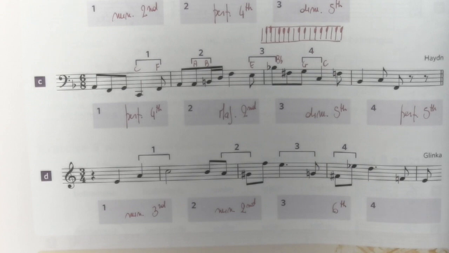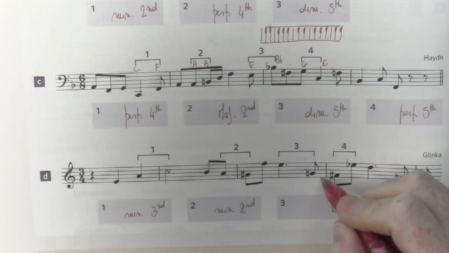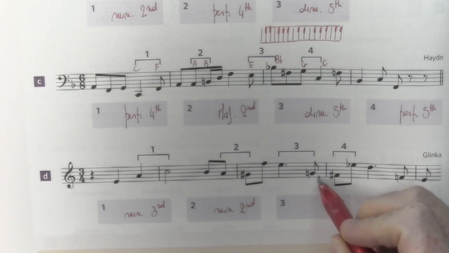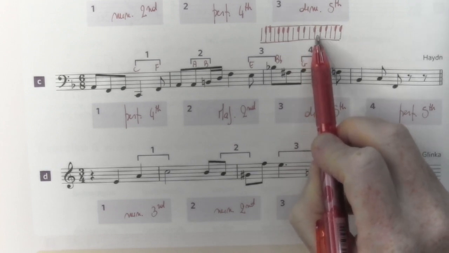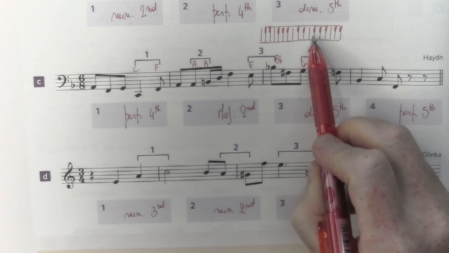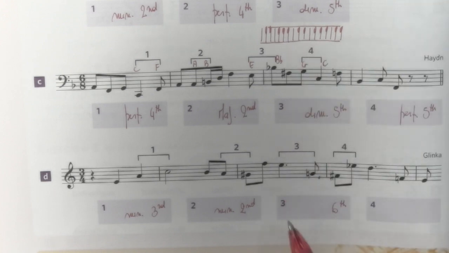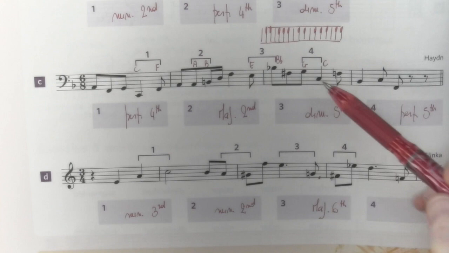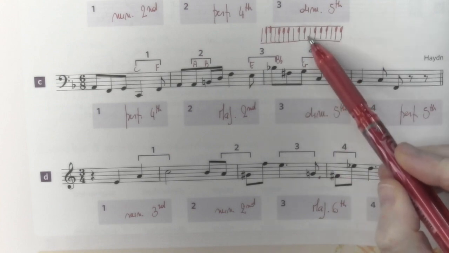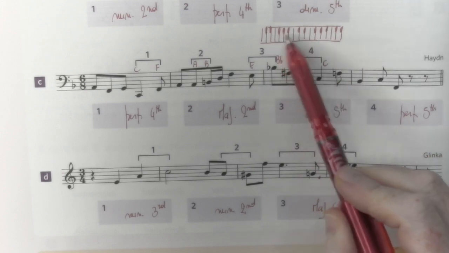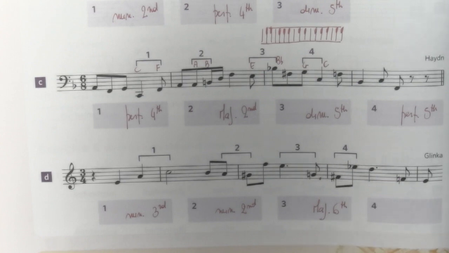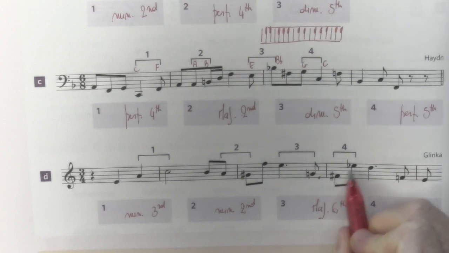Now for the sixth, I use my technique because I love it, and I flip them over and I identify what kind of third this is. Mi, sol, 1 and a half is 1 tone and a half, which means it is a minor third. If I flip over a minor third, it becomes a major sixth. This is a 7th.